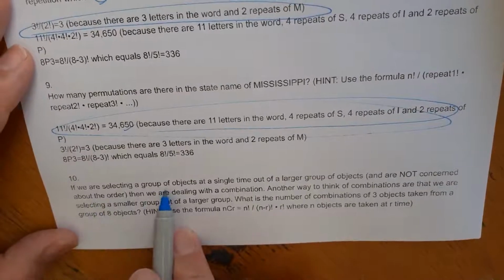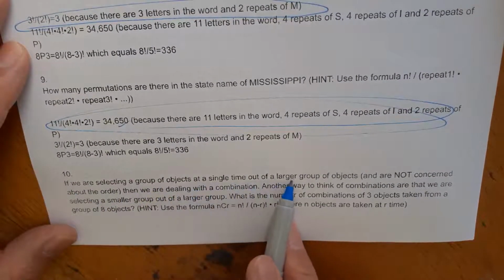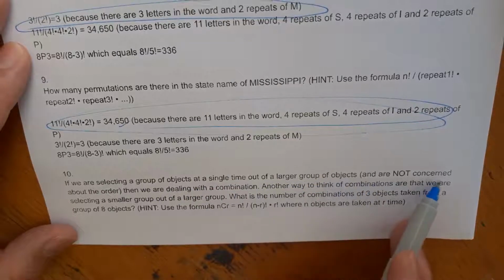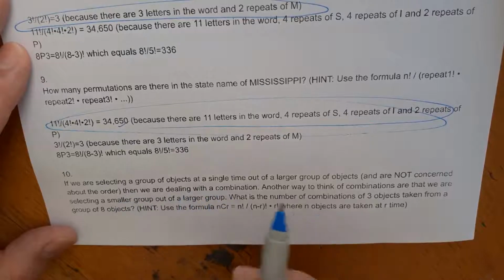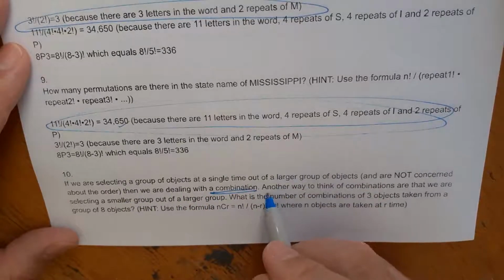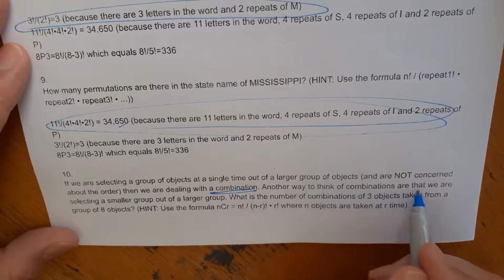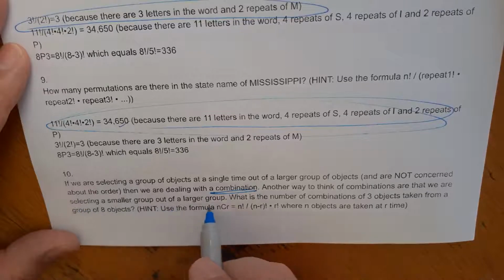If we are selecting a group of objects at a single time out of a larger group, sounds like a combination, and we are not concerned with order, definitely a combination, then we are dealing with a combination, and that's the name of this statistics procedure. Another way to think of combinations is that we are selecting a smaller group out of a larger group.